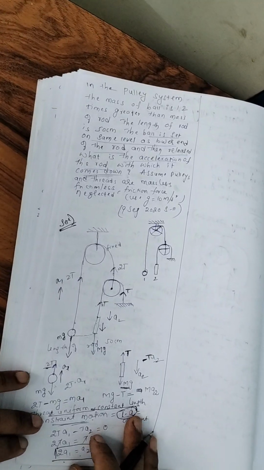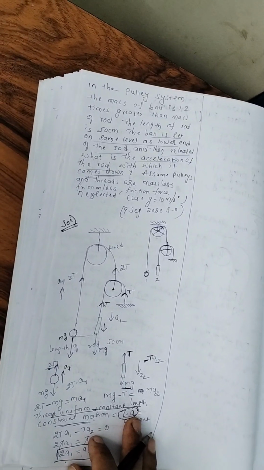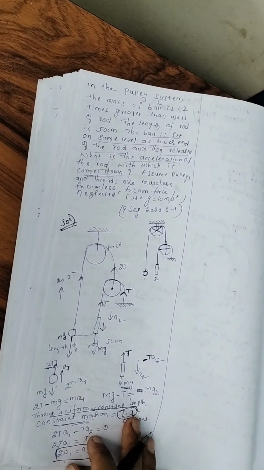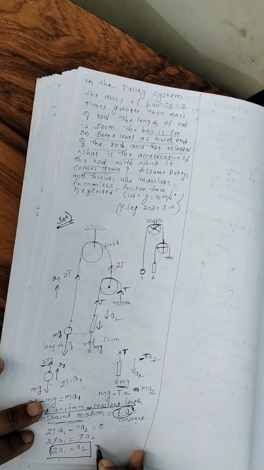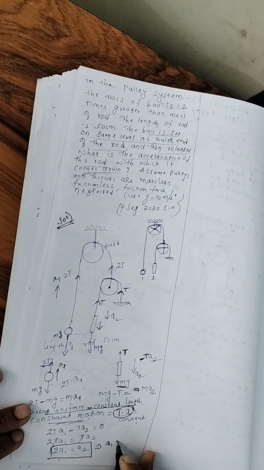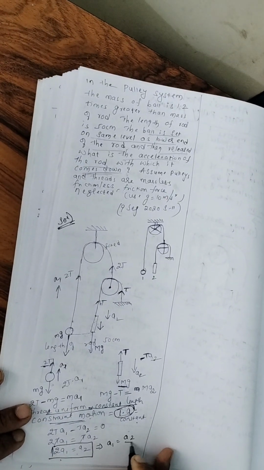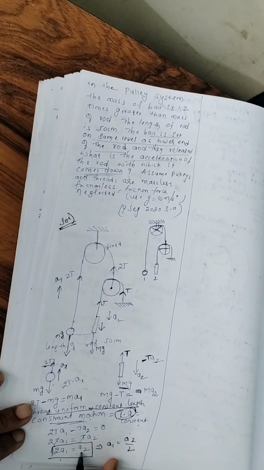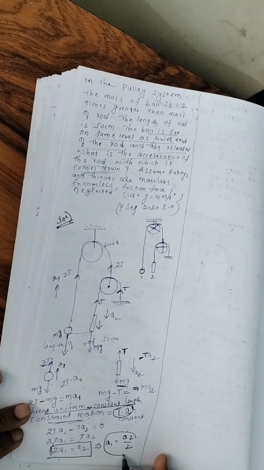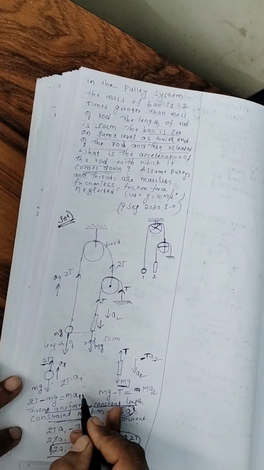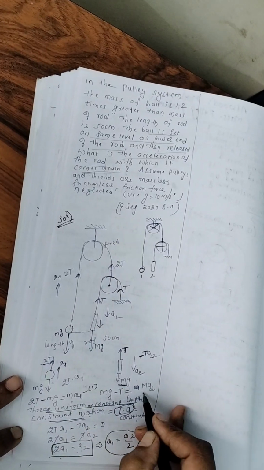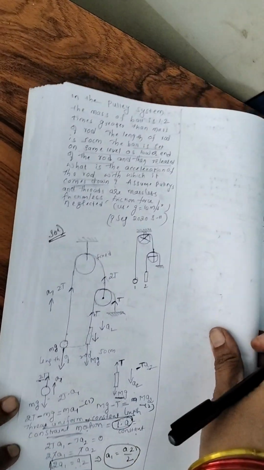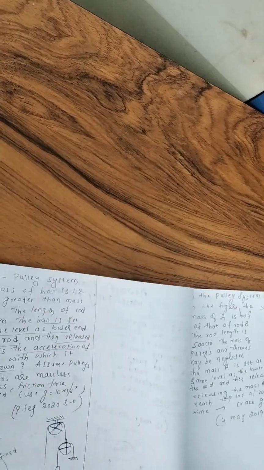Now next, from this, can I write A1 as A2 by 2? A1 as A2 by 2. Now I am substituting this. Put this as equation 2. I am substituting that in equation 1.